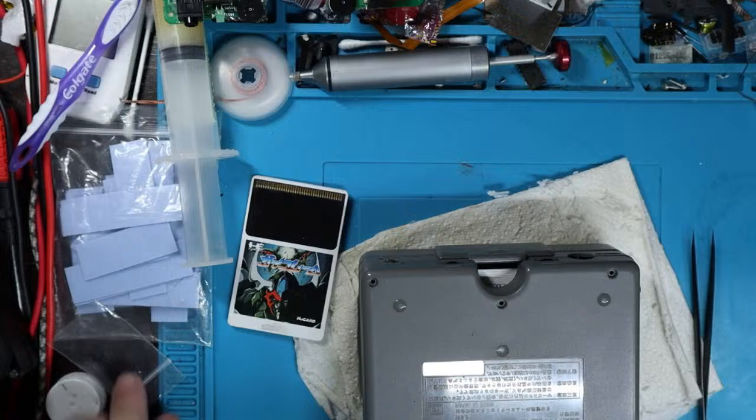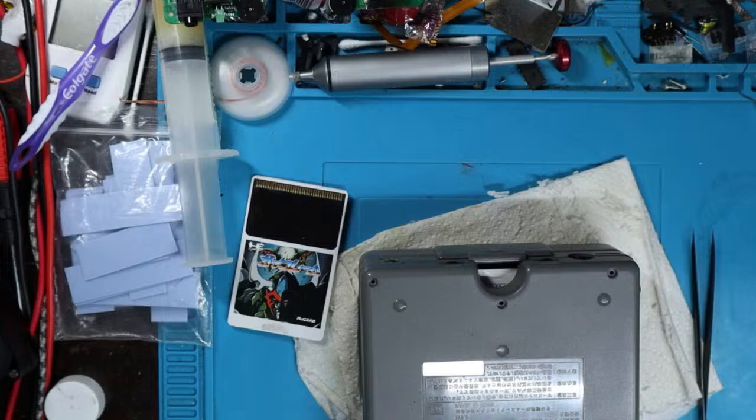I really hate issues like this, to be quite honest. I really do. But I think it's just the card reader.